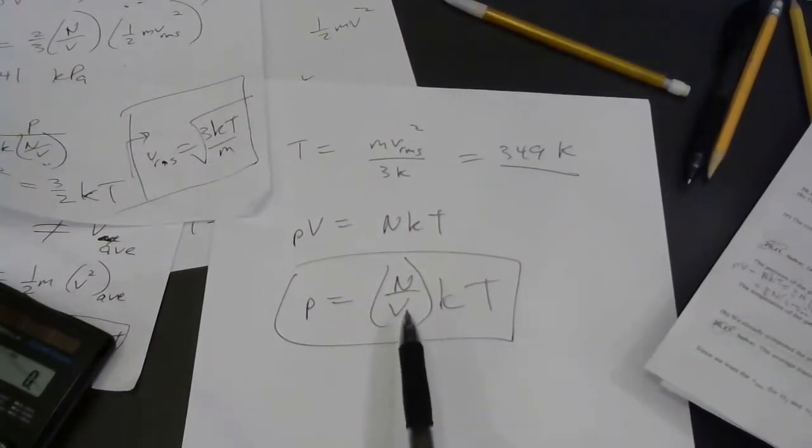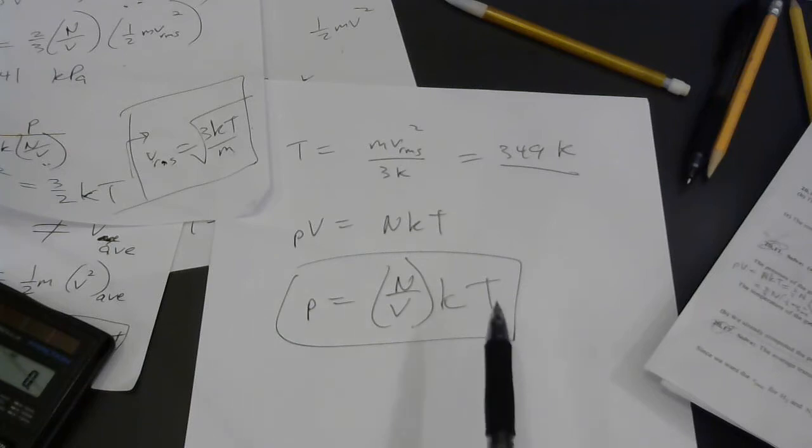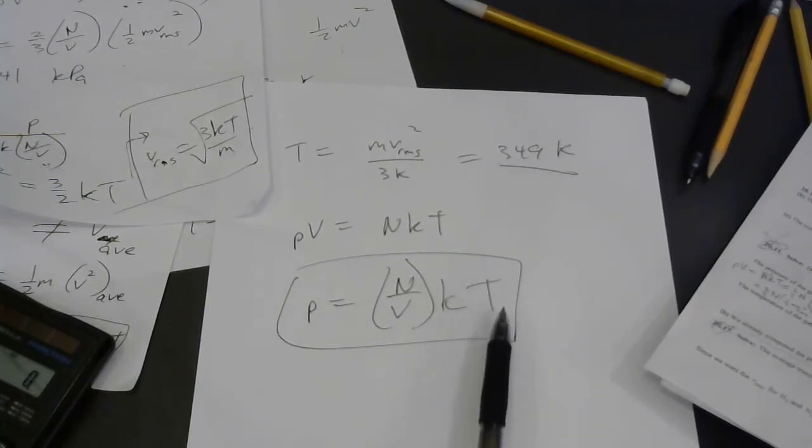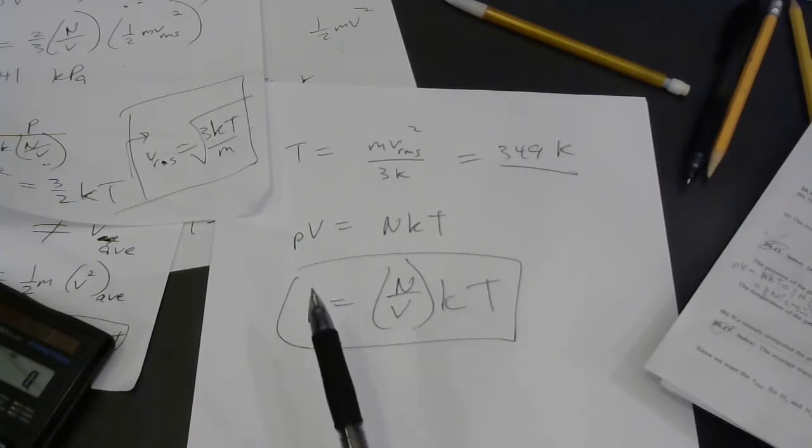It says if you double the number density of particles but keep the temperature constant, you'll double the pressure. Of course you do, right? Because think back to that PhET simulation with all the little gas particles bouncing around inside that volume. If you've got twice as many particles in that volume, they're going to collide with the walls twice as often. That's twice the pressure. And if you increase the temperature, they're all zipping around faster. They collide with the walls with greater force.